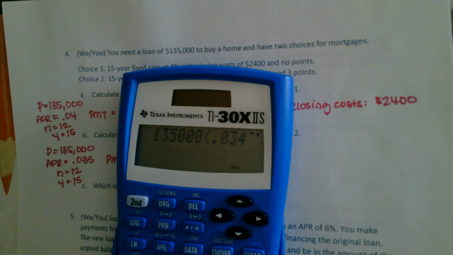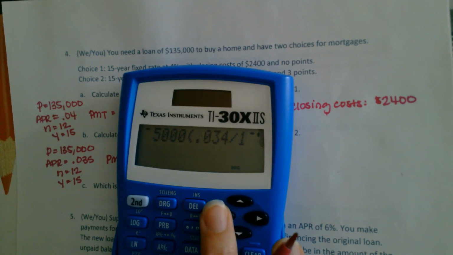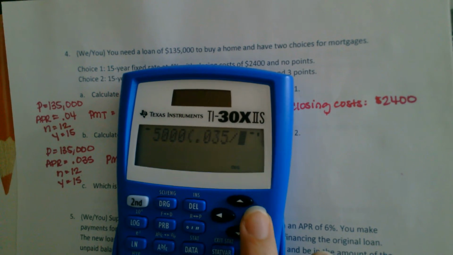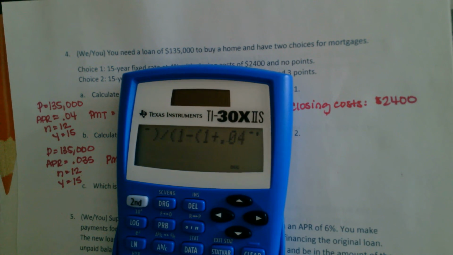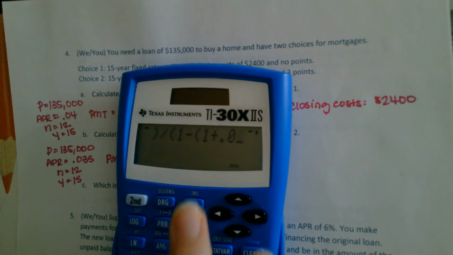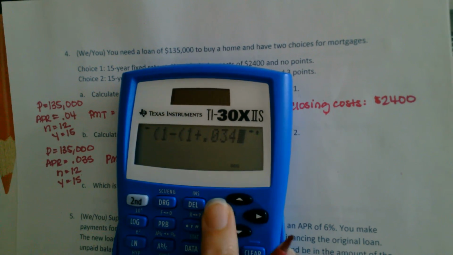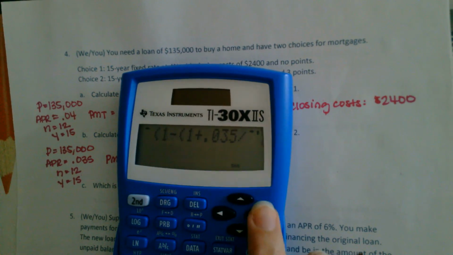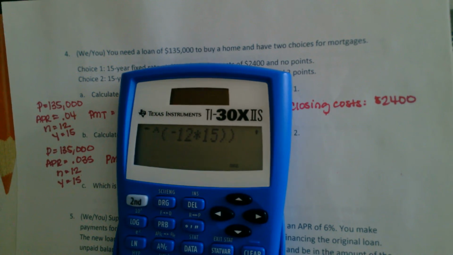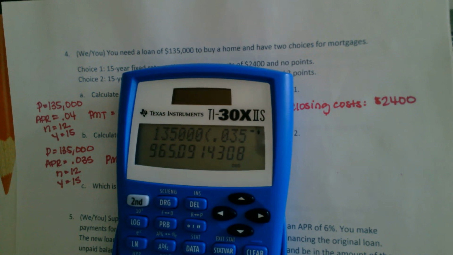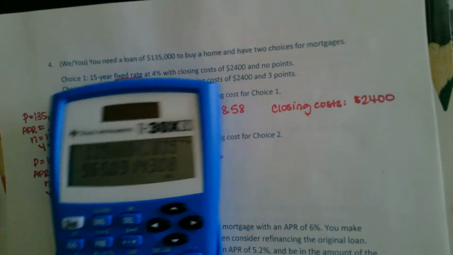And then you could go further, but I only need to put in 1, so 0.035. Divided by 12, and 1 minus 1 plus, and I have to do this again. So I'm going to do second insert and put in a 3, and then change the 4 to a 5. Divide by 12, negative 12 times 15, and hit enter. So I have 965.09.